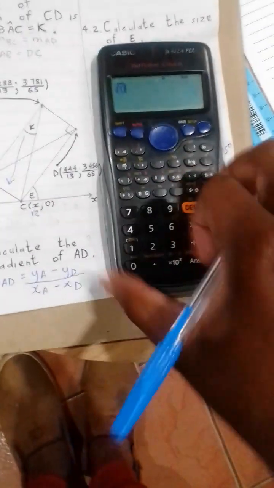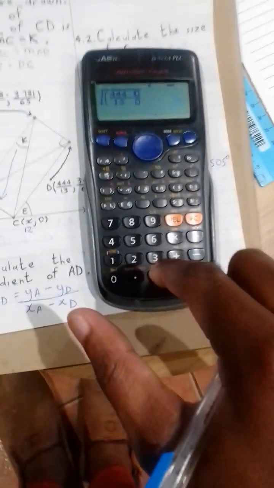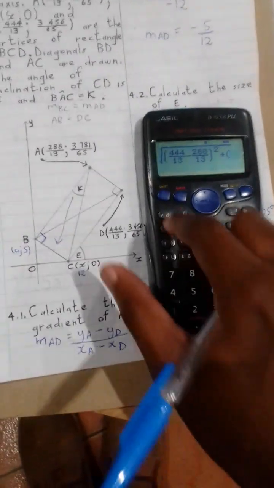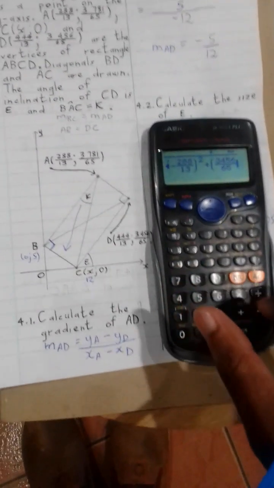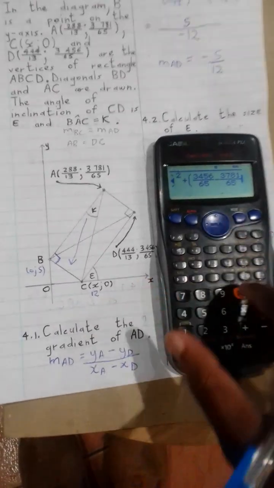So it's going to be the square root of xd, 444 over 13 minus xc, which is 288 over 13, squared, plus 3456 over 65 minus 3781 over 65, squared. That gives 13.